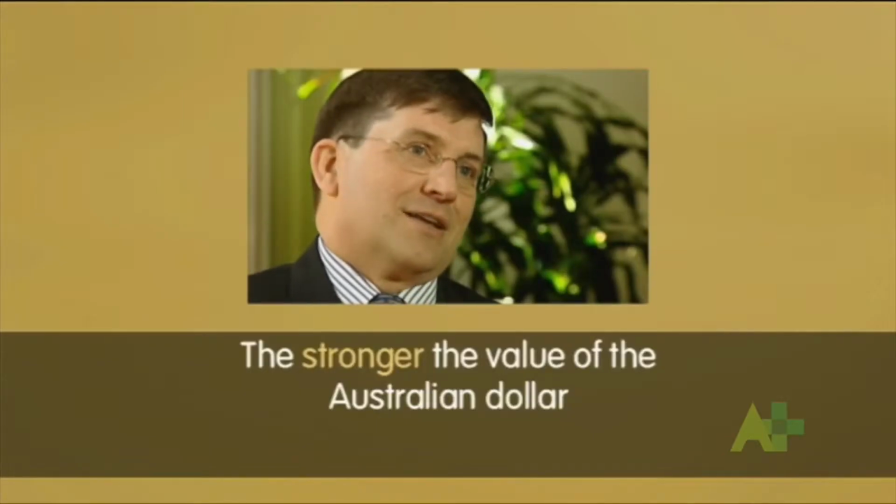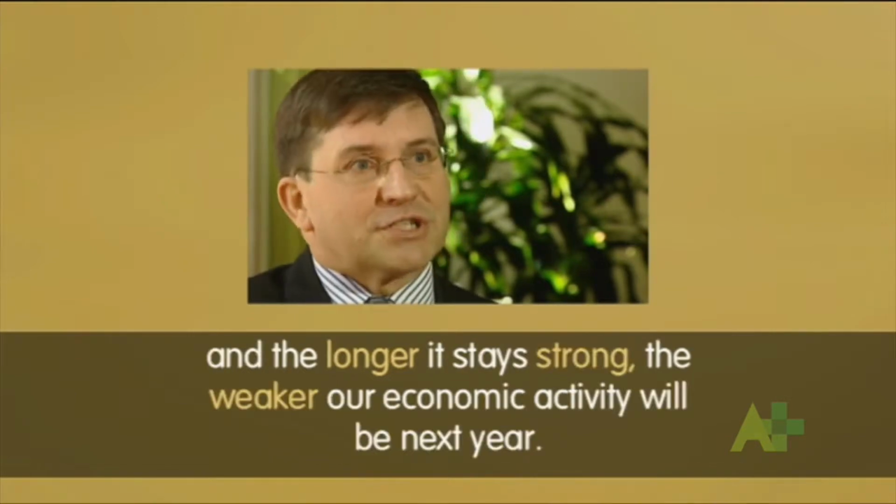The stronger the value of the Australian dollar and the longer it stays strong, the weaker our economic activity will be next year. The stronger the value of the dollar and the longer it stays strong, the weaker our economic activity.